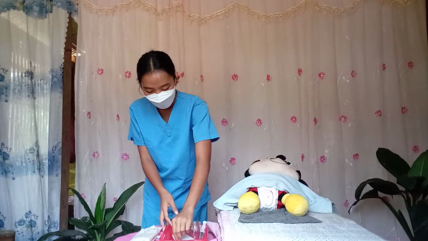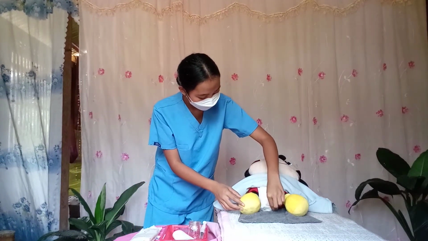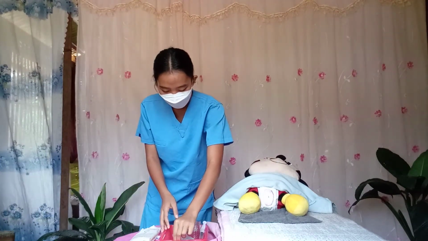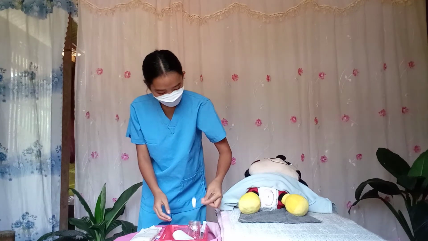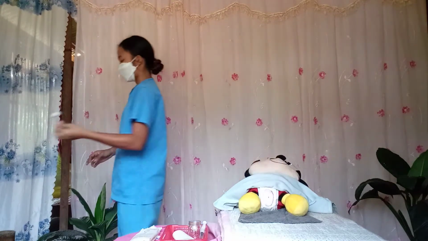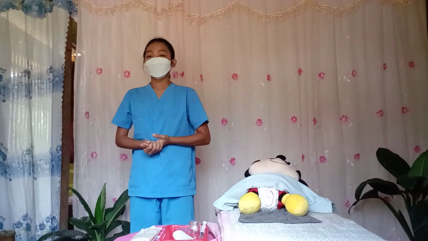Pick another one, do the same thing, and then discard, and another one, then do it on the opposite side. Be responsible in taking good care of the patient and the equipment used in the procedure. This is to maintain the sterility of the surface. The next thing that I am going to do is wash my hands.